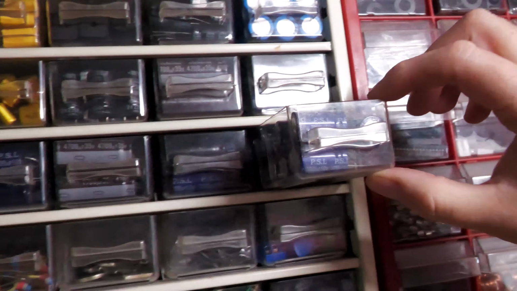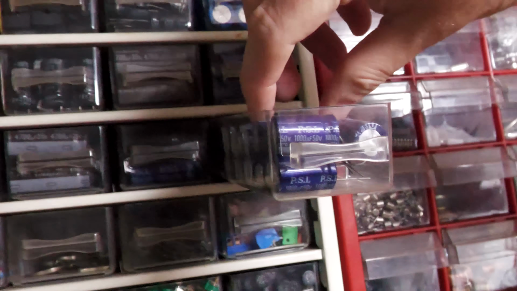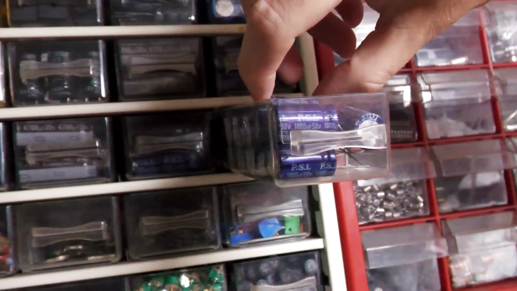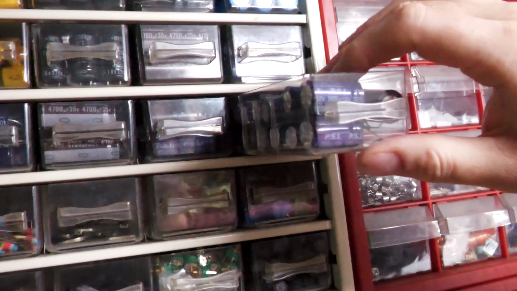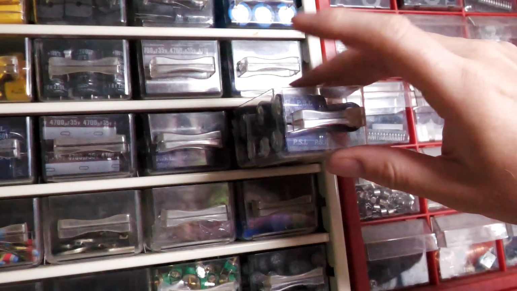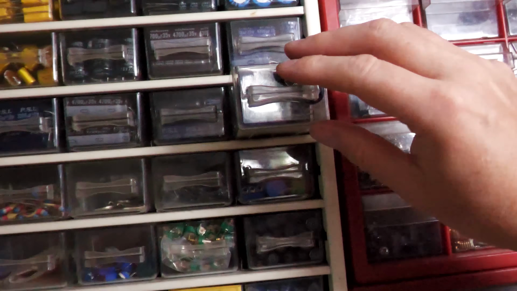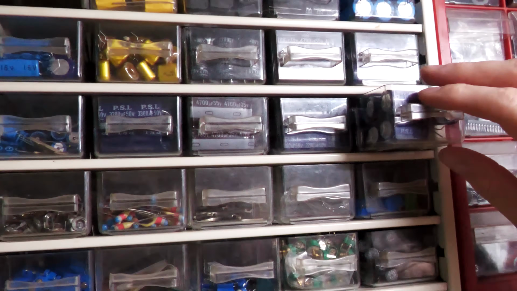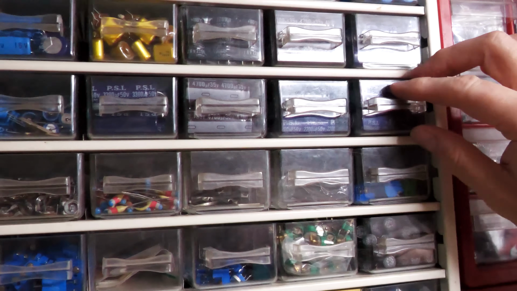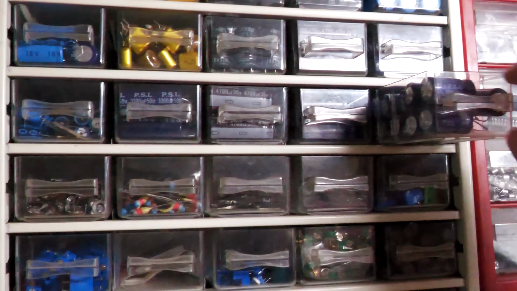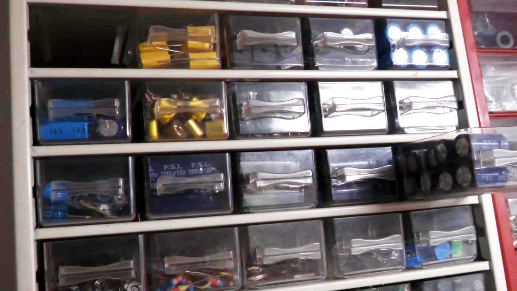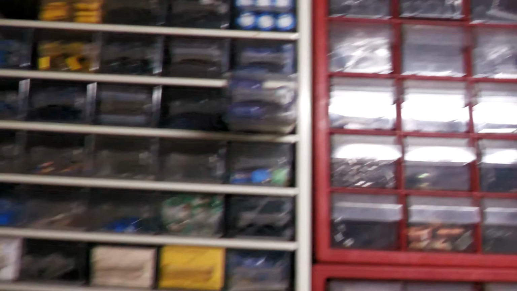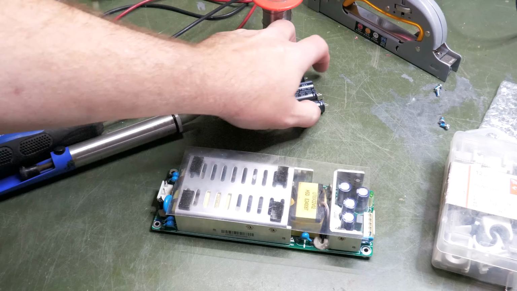I have a few different sorts. I could put in these 1000 microfarads. They go up to 50 volts, so the voltage is an improvement, but it's still lacking, and the capacity is way bigger than what I actually need. I'll keep this open. I might go that route. I don't have the right one.